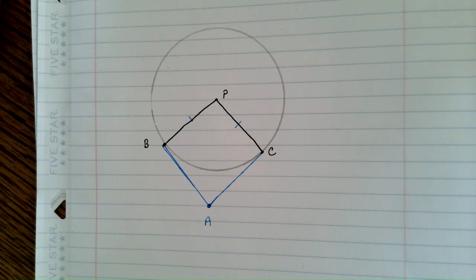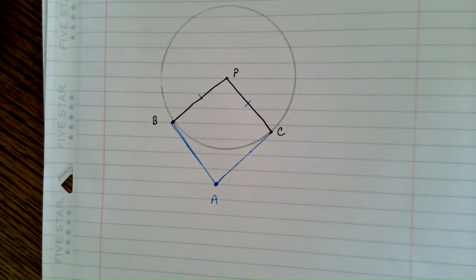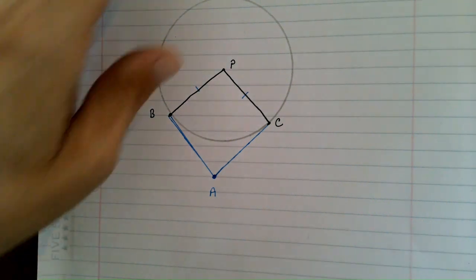Now, let's draw another one where they're wider apart. So let me get a new circle in here.